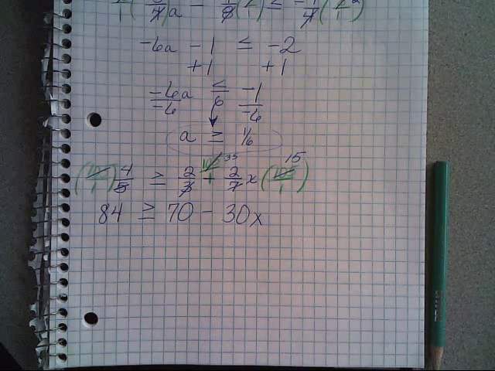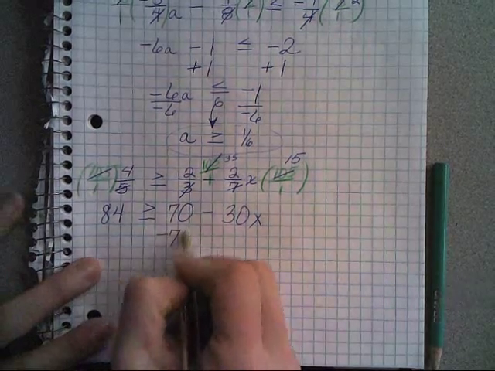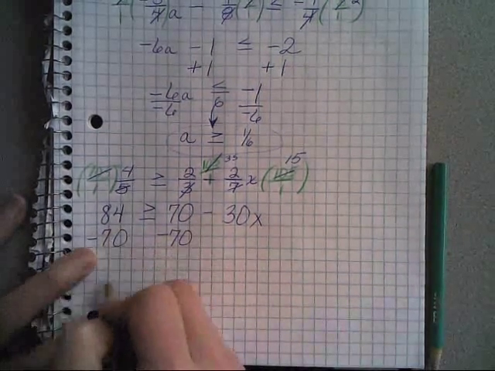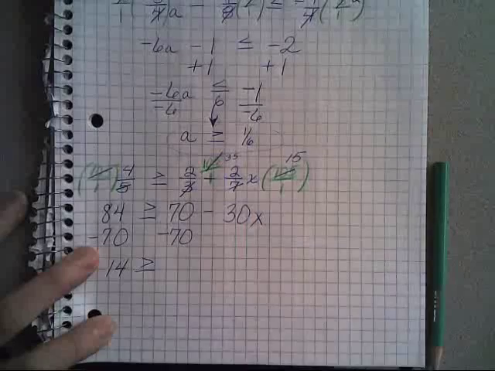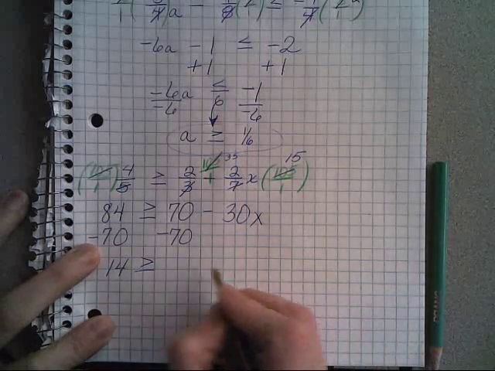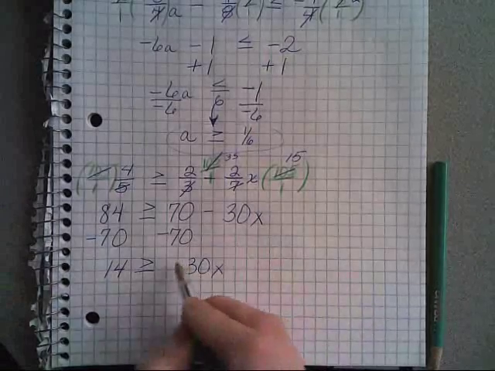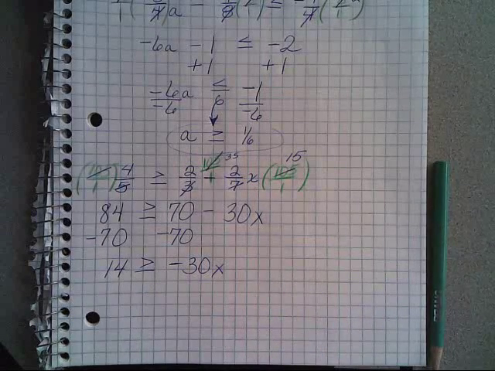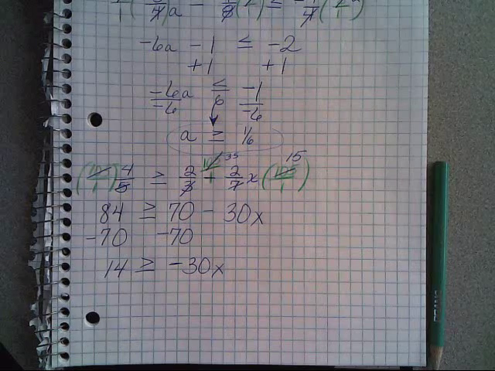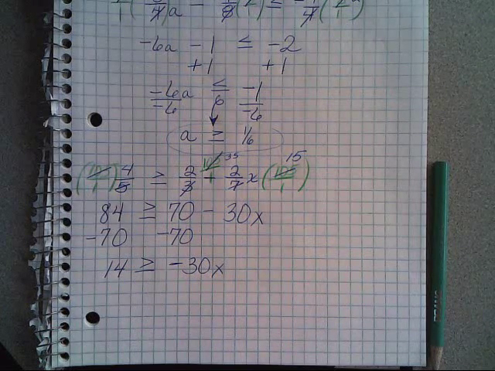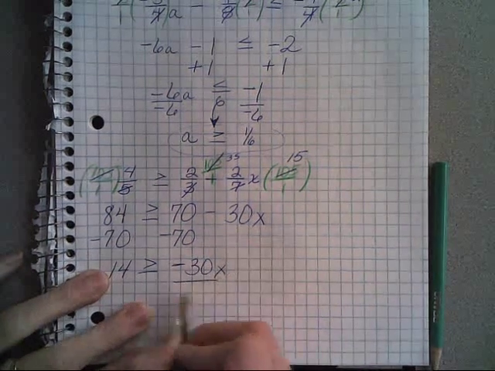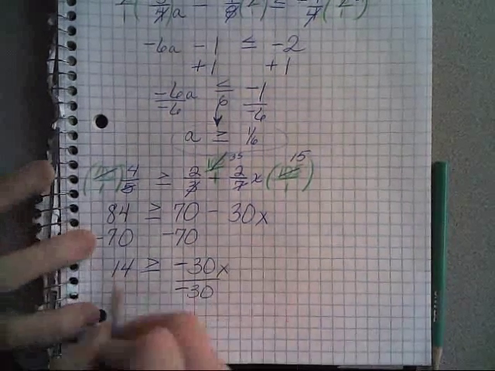Subtract 70 from both sides. And you should have 14 being greater than or equal to negative 30x. Divide by the coefficient of x. Do we have to flip the sign, class?